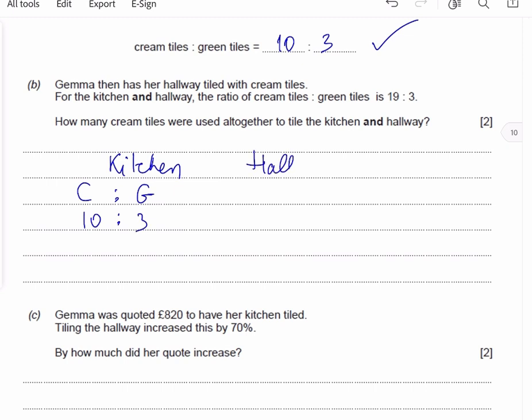Let's write up both of them just to see clearly what we need to do. So for the hallway and the kitchen, that will be the second ratio. The number of cream tiles to green tiles.